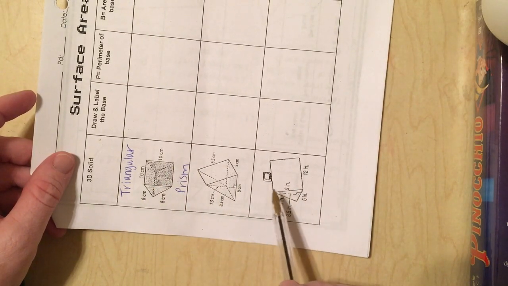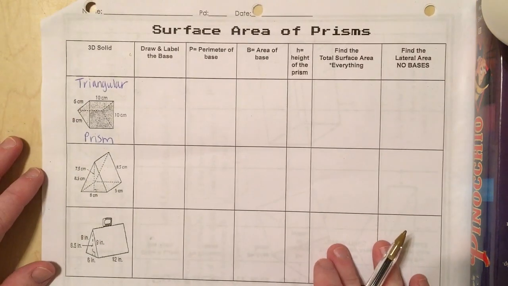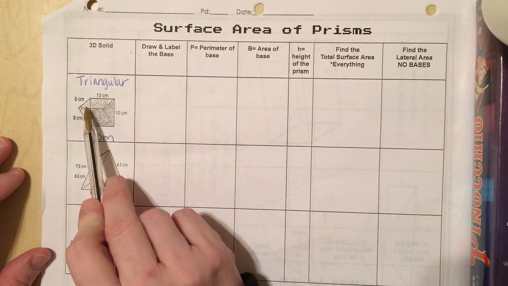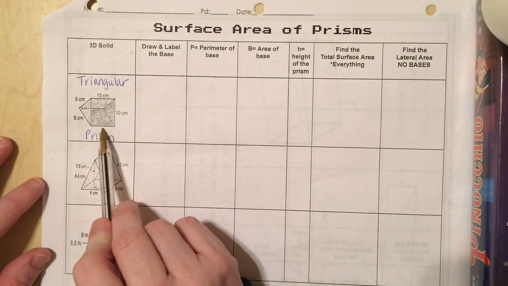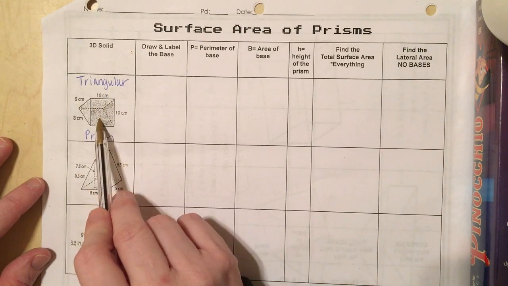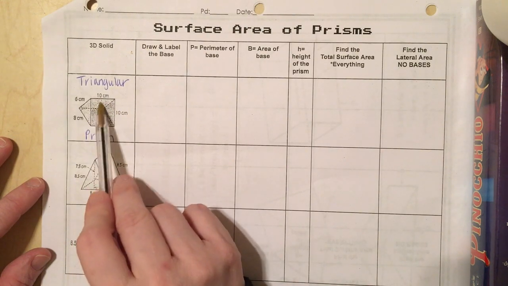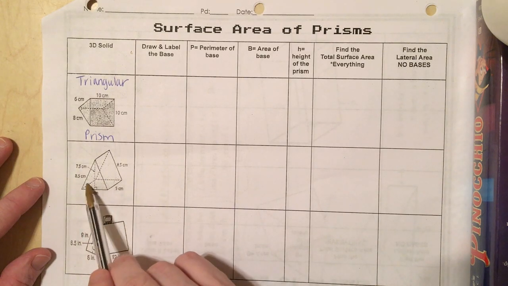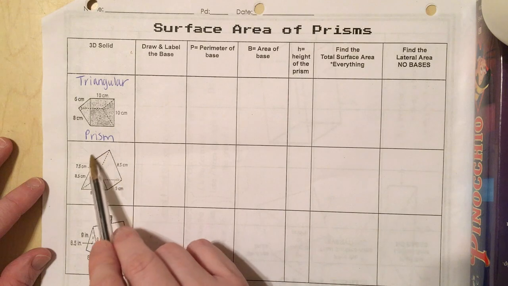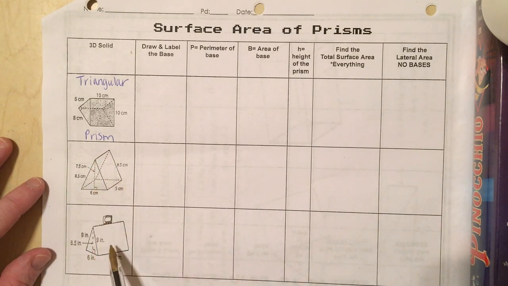It doesn't matter where your base is located, as long as you have a top and a bottom, since it's a prism, and they have to be the same exact base. If I choose this as my base, then there would be a baseline right there above it, but that's not a shape. That's just an edge of the shape. Or if I choose this rectangle as my base, that would be incorrect because there's no rectangle up here on top. Same for down here, this little suitcase.